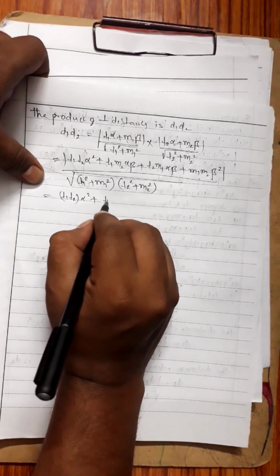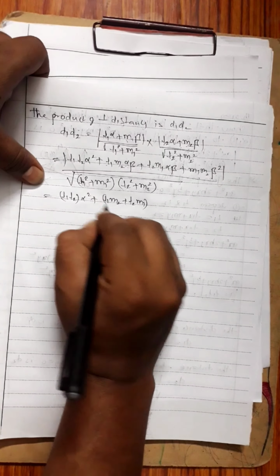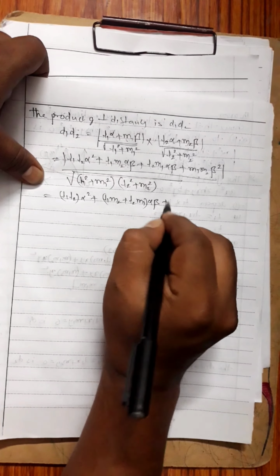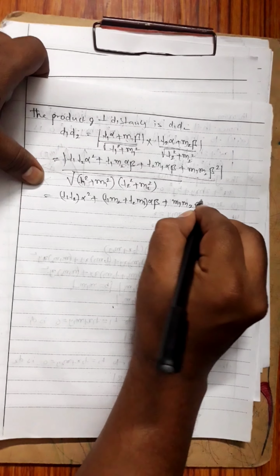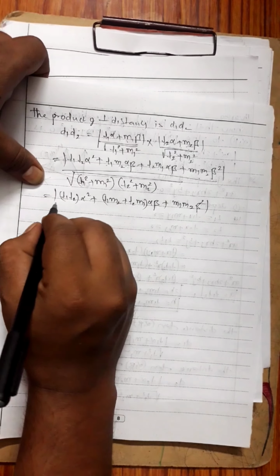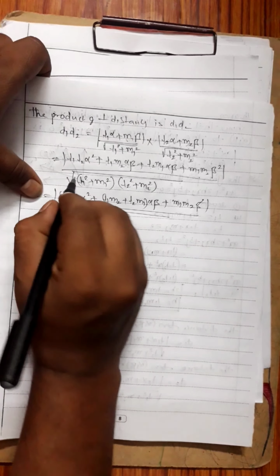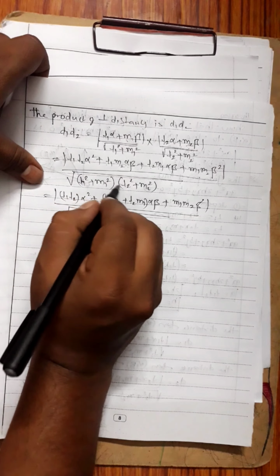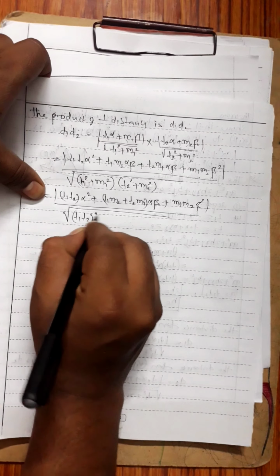We get l1 m2 plus l2 m1 into alpha beta plus then m1 m2 beta square, mod by what we have here is the under root of, to multiply both l1 square l2 square, so we can write l1 l2 whole square.